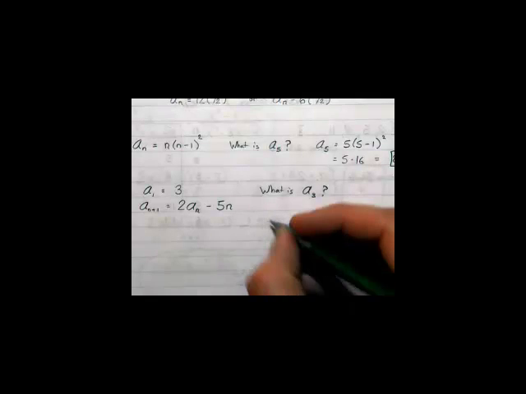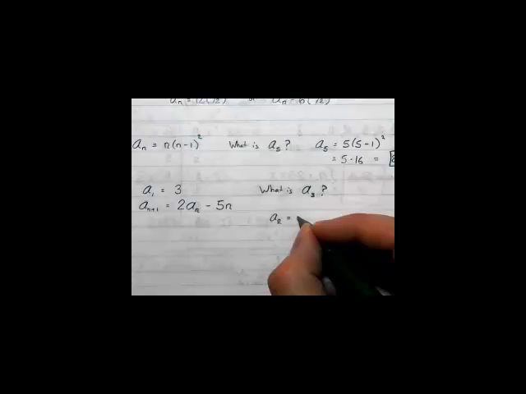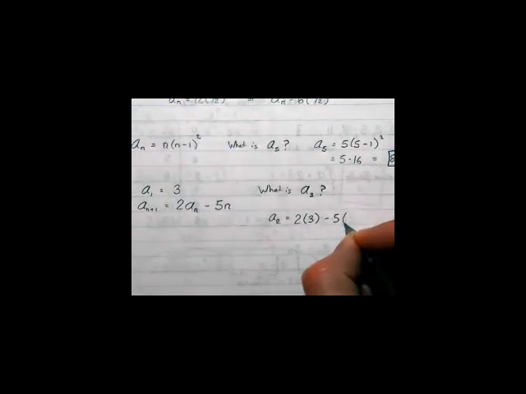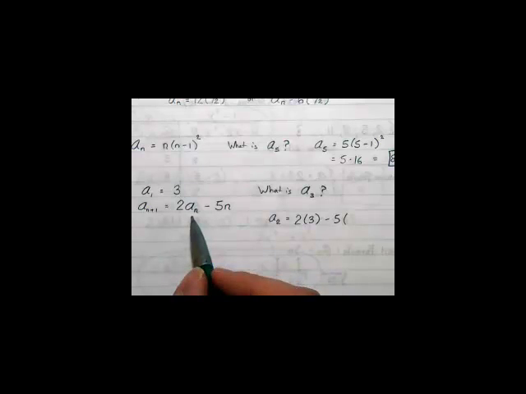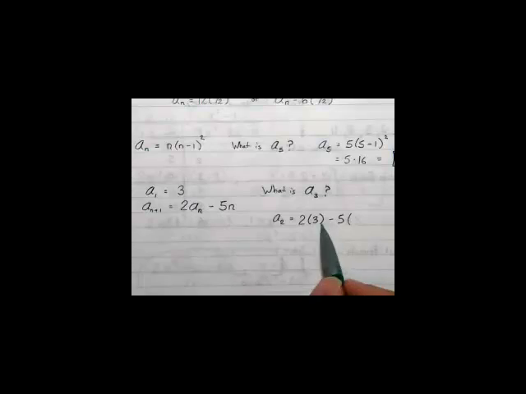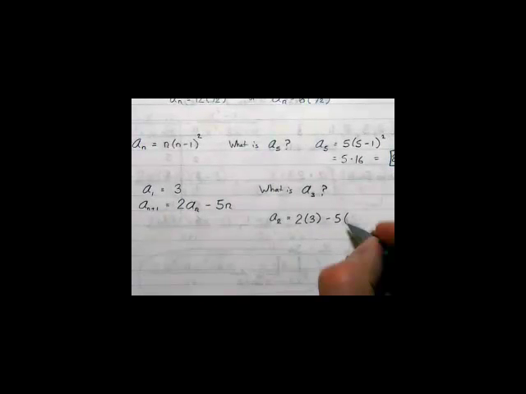So a sub 2, if I follow my formula here, would be 2 times the previous term, which is 3, minus 5 times n. Well, n is 2 right now. Or actually, the n would be 1, right? Because I used a 1. This is a sub 1, this is for the next one. So this would be 5 times 1.